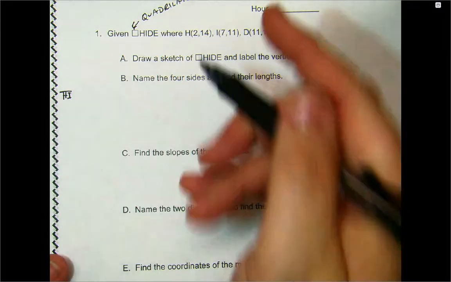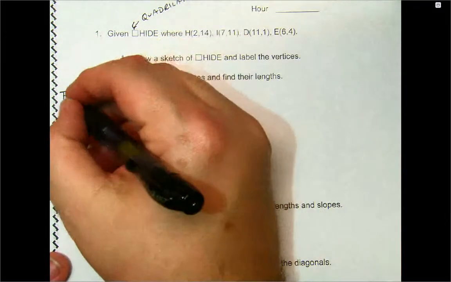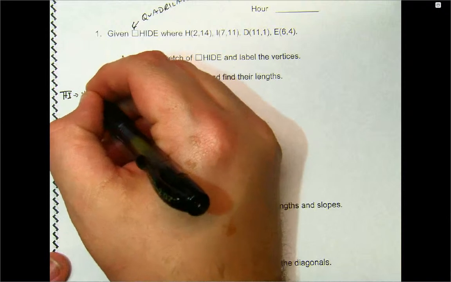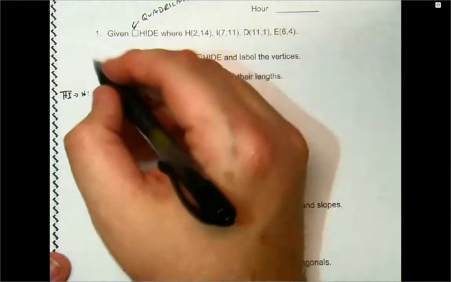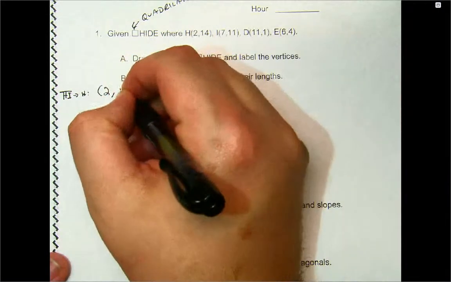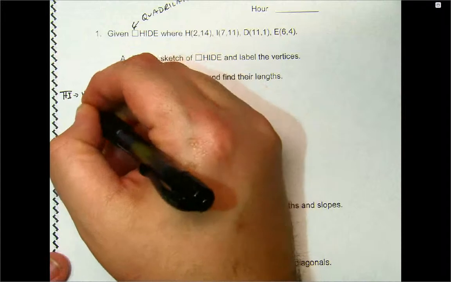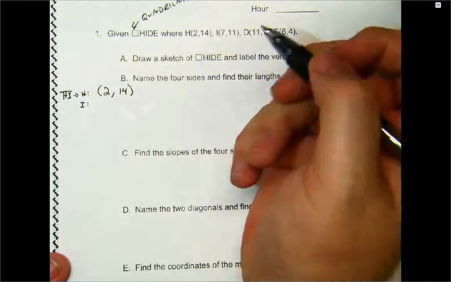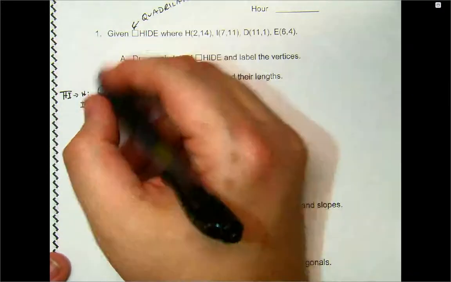And I take HI, and what I do is I put the coordinates for H, (2, 14), and then I put the coordinates for I, which are (7, 11).